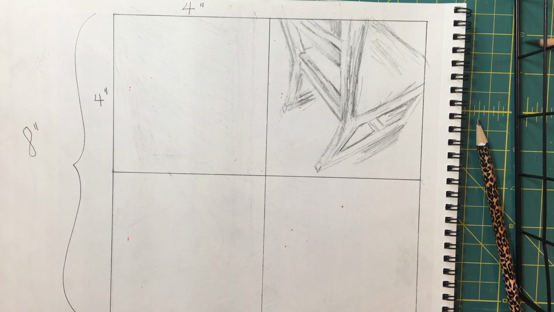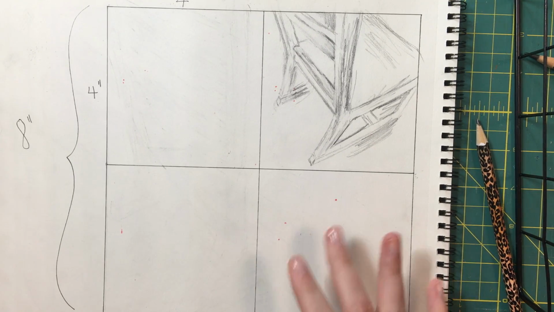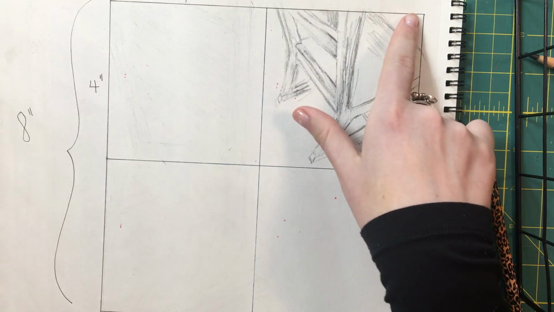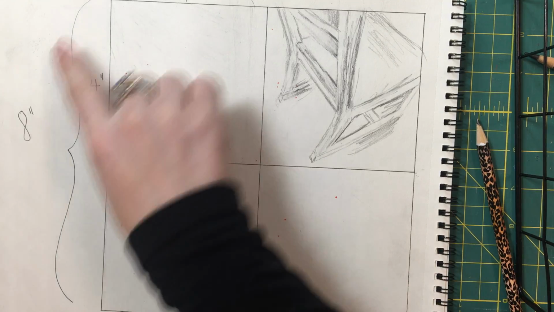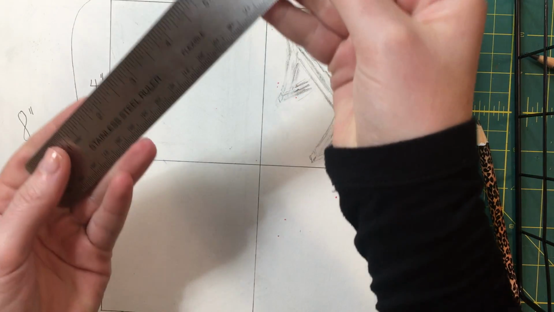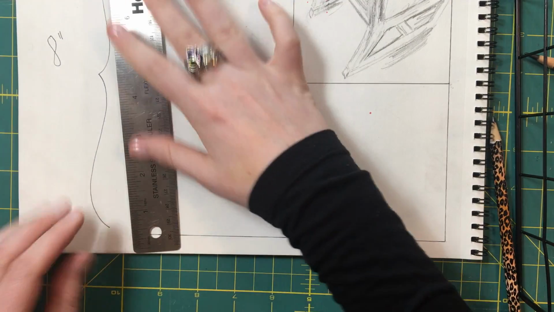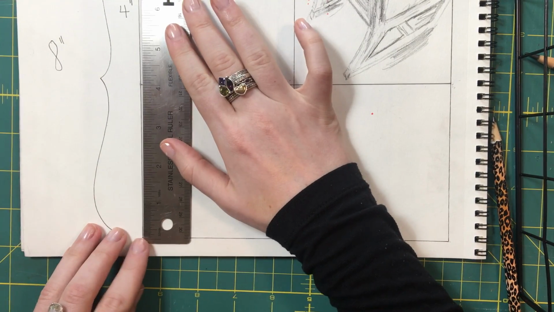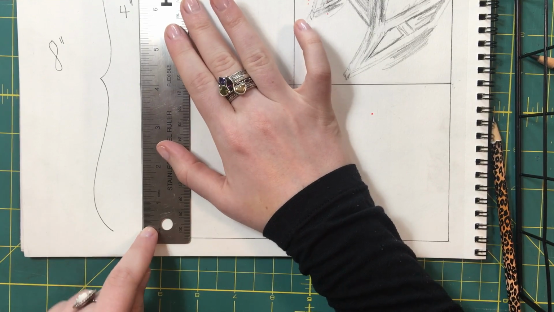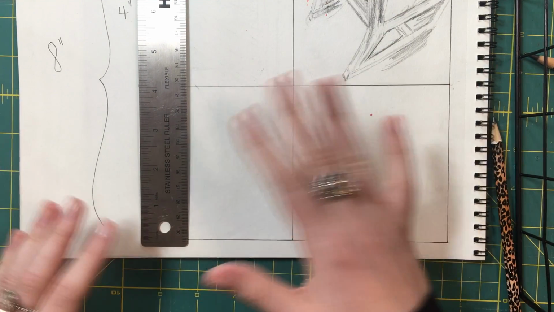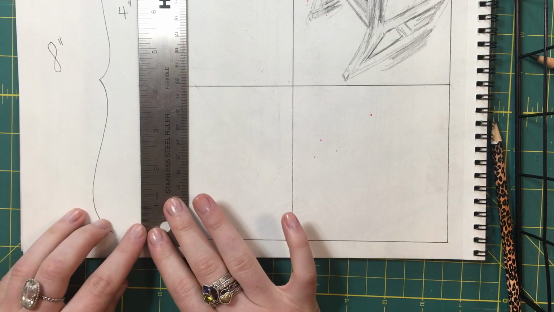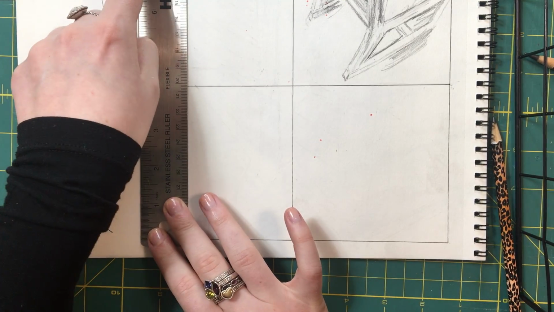So for this project, I want you to draw 8 inches by 8 inches, a large square. So I'm going to take my ruler and I'm going to start down here. Start in the center of your page because it's going to be a square. And you want to measure 8 inches.